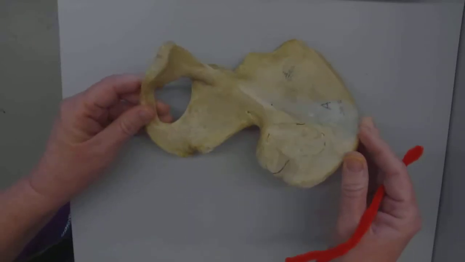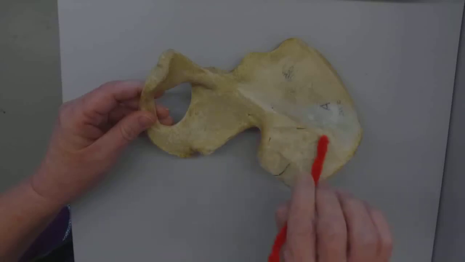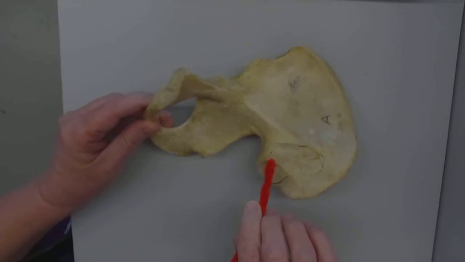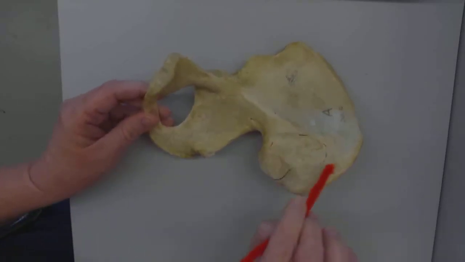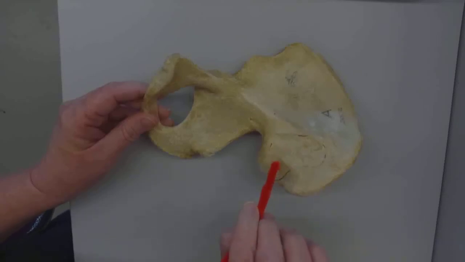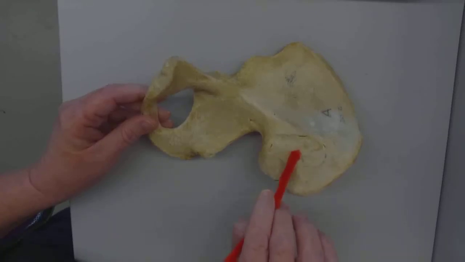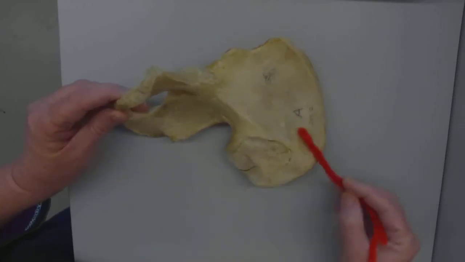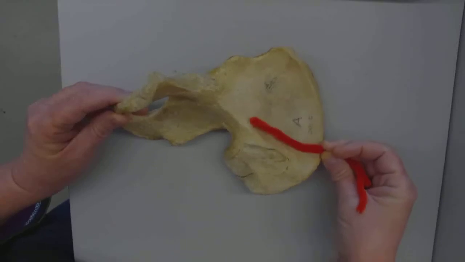So the os coxa, when we look from the anterior side, we've got this surface right here, which, if you squint, is vaguely ear-shaped. This is called the auricular surface, and it articulates with the auricular surface of the sacrum, both of those ear-shaped surfaces. Just remember that it is auricular and not articular, even though it does articulate there. This big surface here is the iliac fossa.